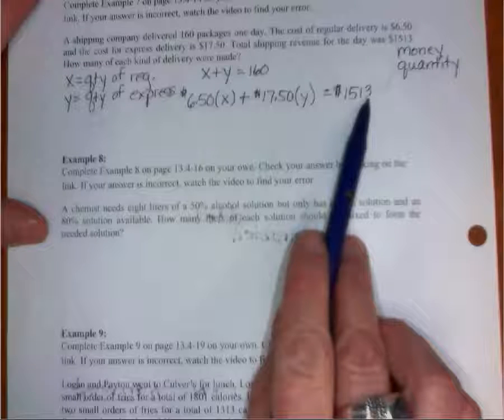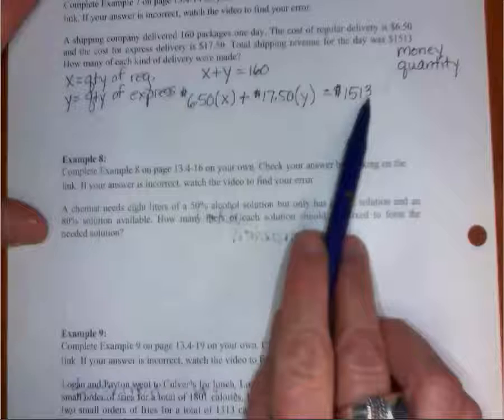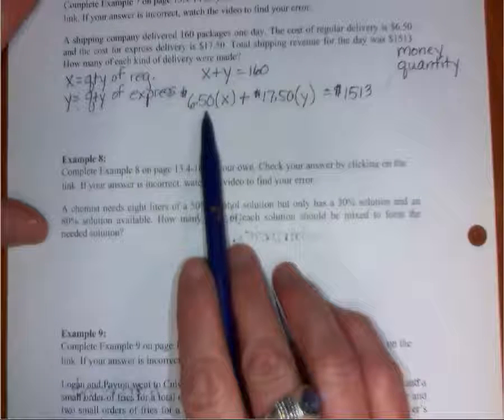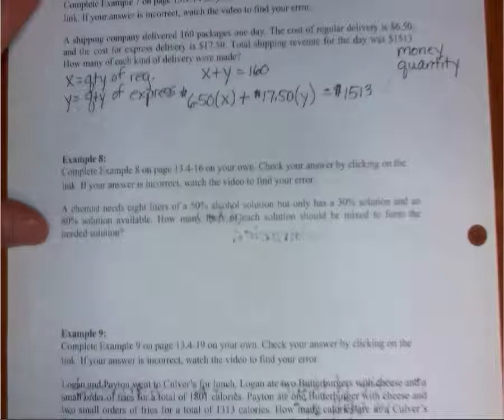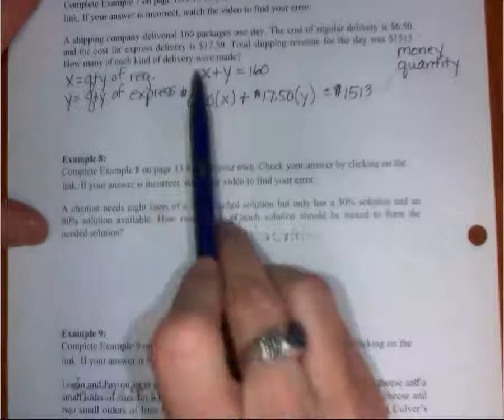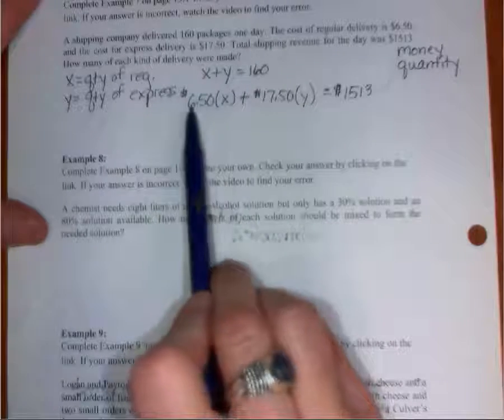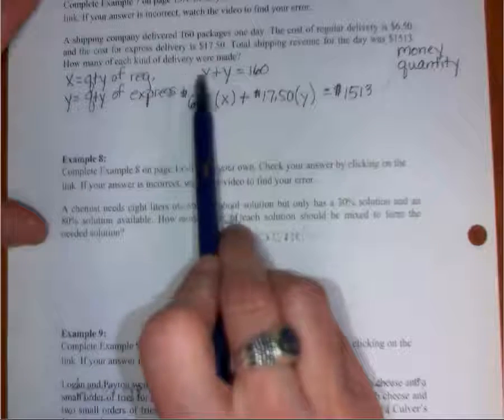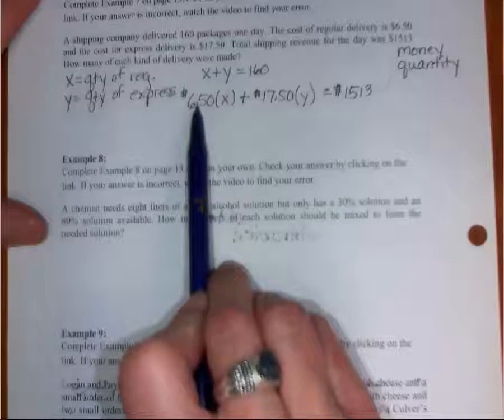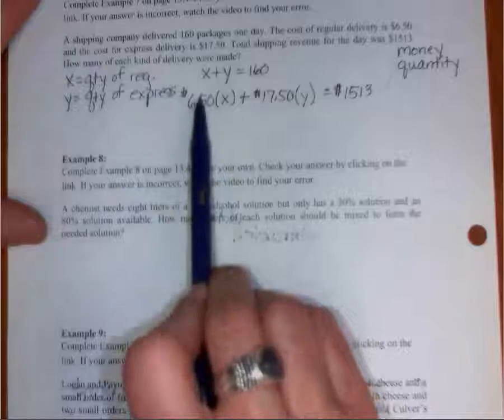So I can try to solve this using substitution or using elimination. It's your choice. I would probably say, well, if I could multiply this x by negative 650 to get these to match. So I will probably just do that.